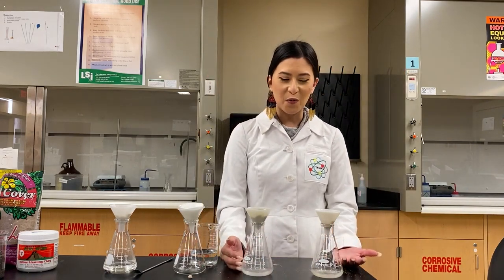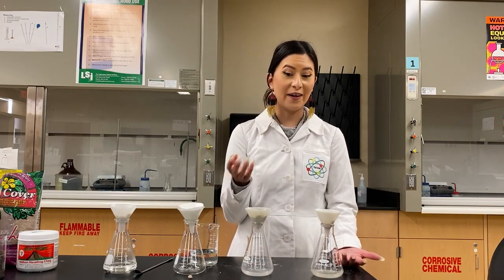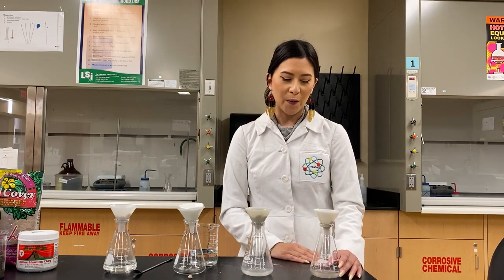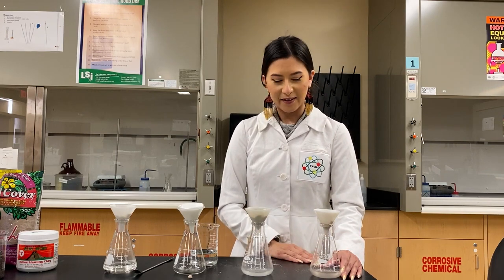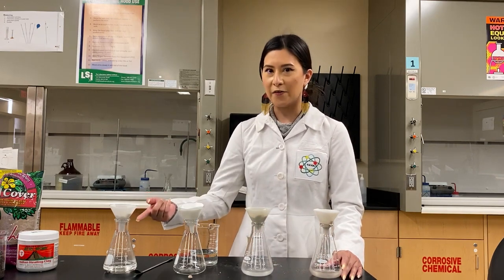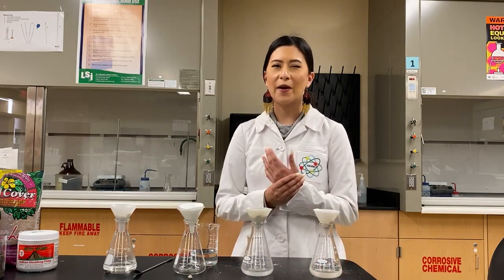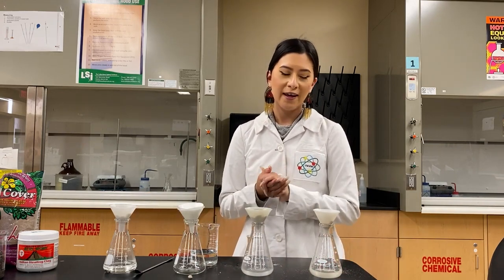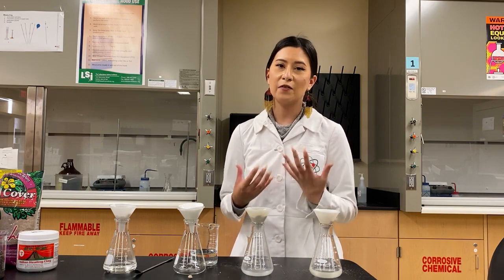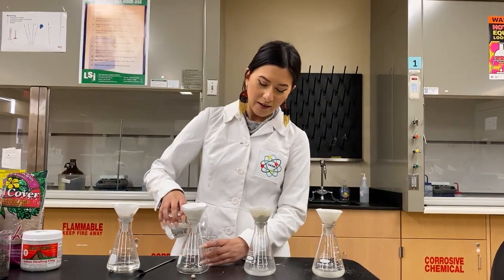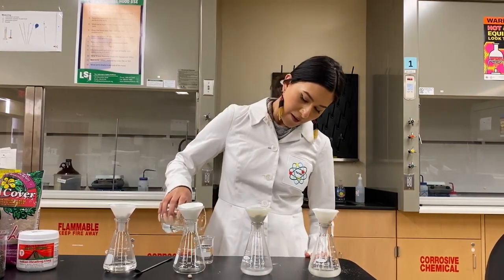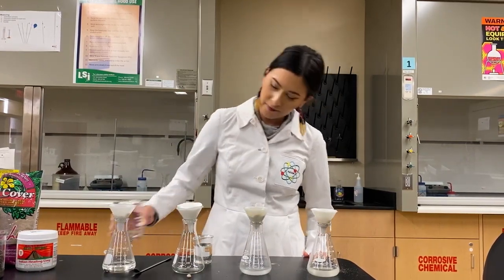This one's just kind of dripping out, and the funnel is still pretty full actually. And this one's going out pretty quickly in comparison to the clay, but definitely not as fast as the gravel one. So you can kind of see that the particle size of the material definitely has a big difference on the soil permeability. So for the last one, another 80 mils of water.